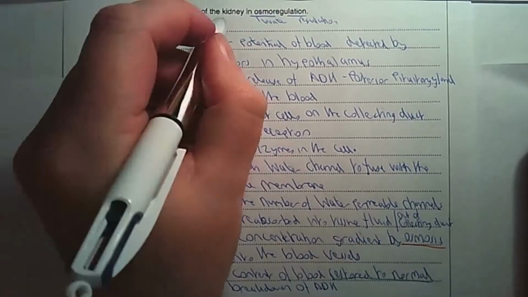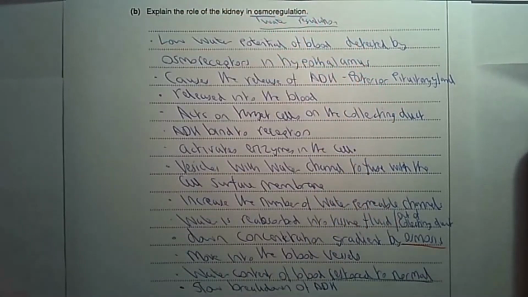We've now explained the role of the kidney in osmoregulation, regulating the water in the blood at normal.